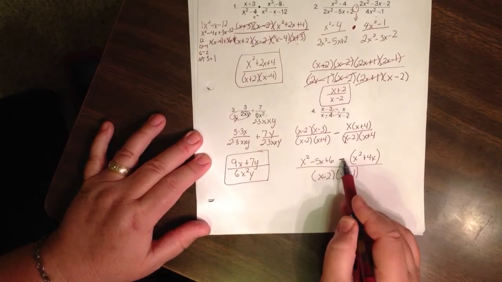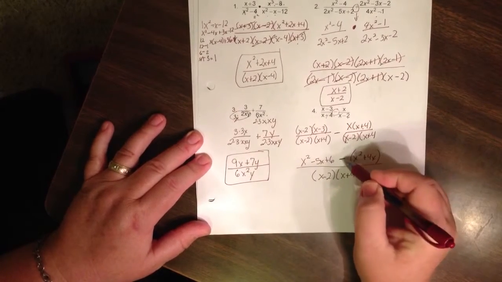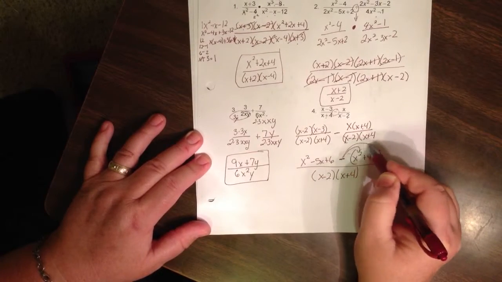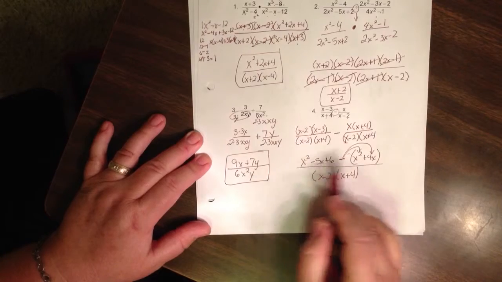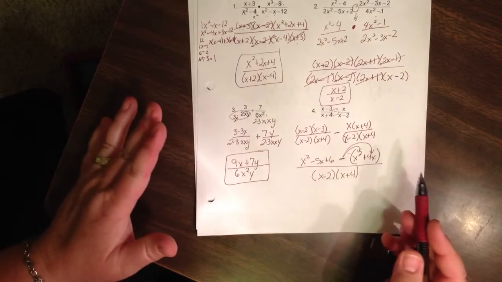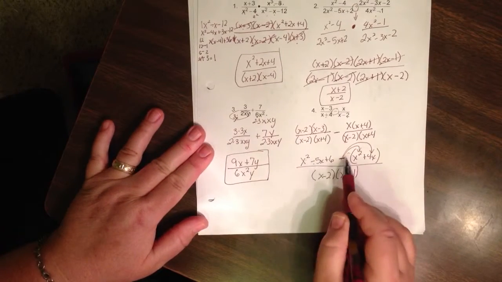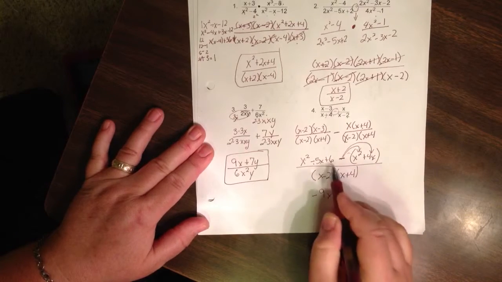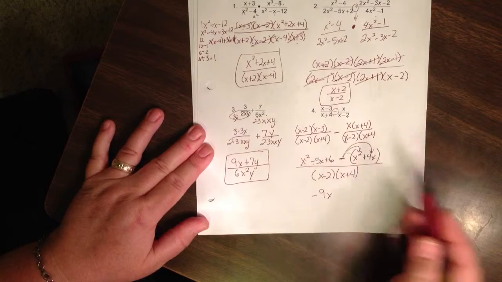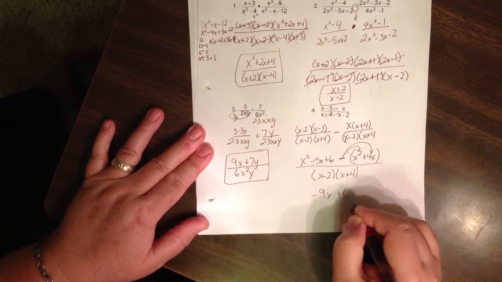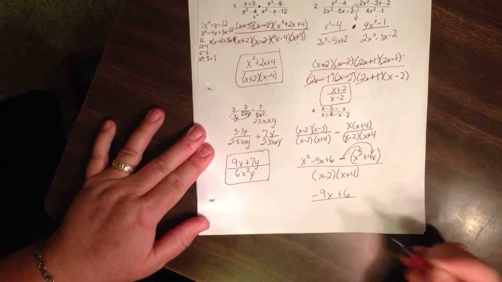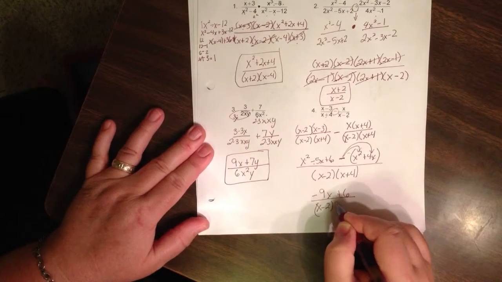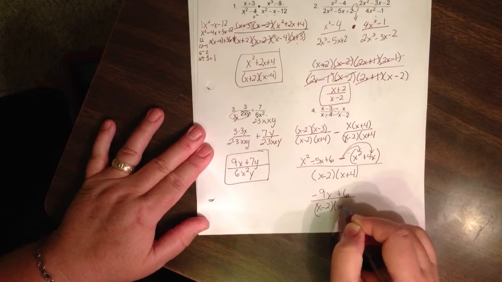Okay, so if we're going to subtract x squared plus 4x, we're saying subtract x squared and subtract 4x. So x squared, take away x squared is 0. Negative 5x minus 4x is negative 9x. And then we have this 6. So we just write it down because it didn't have anybody to combine with. Okay, and then we have x minus 2 times x plus 4.